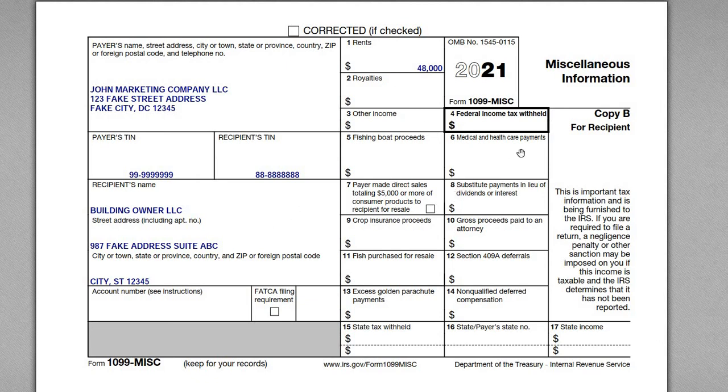In some cases, you could have box 4, taxes withheld, right? If you got, let's say, a backup withholding notice from the IRS, or if you know the building owner's name and address, but they didn't give you their tax ID number. If you're the payor making payments that should be reported and they don't provide you an EIN, you should be backup withholding on the payments, right?